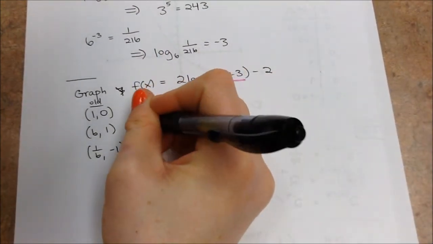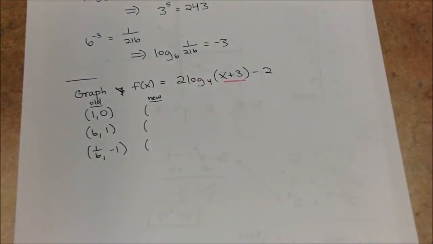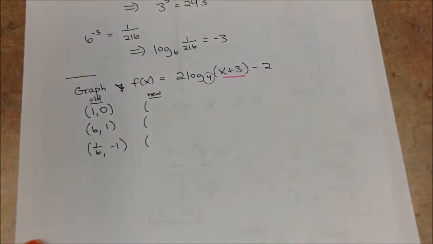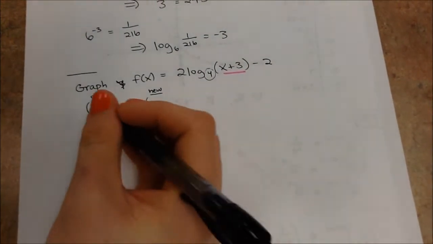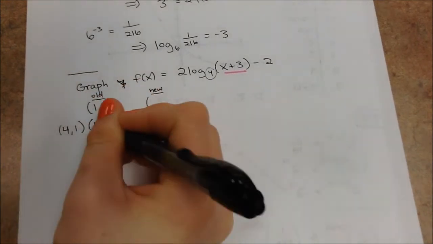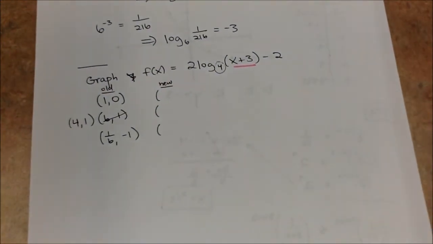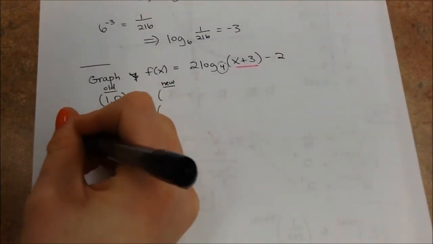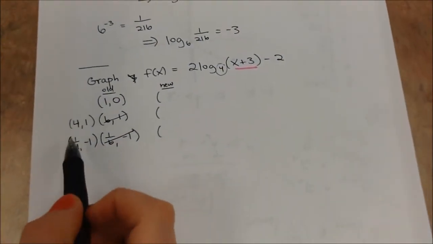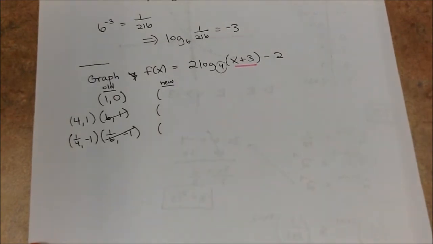So I'm going to write all my new x values here. First of all, these right here, I use my base. And so these become 1, 0, and then I have 4, comma 1, rather than b, comma 1. I just wanted to write the generic one. And then here I have 1 over 4, comma -1. So those are my actual official points based on this base.